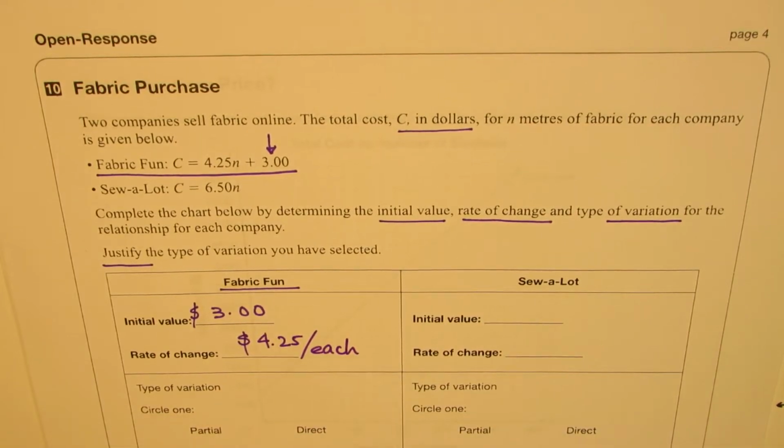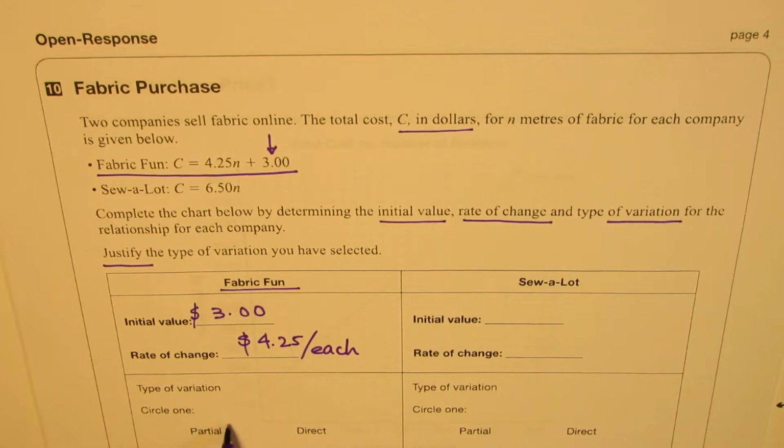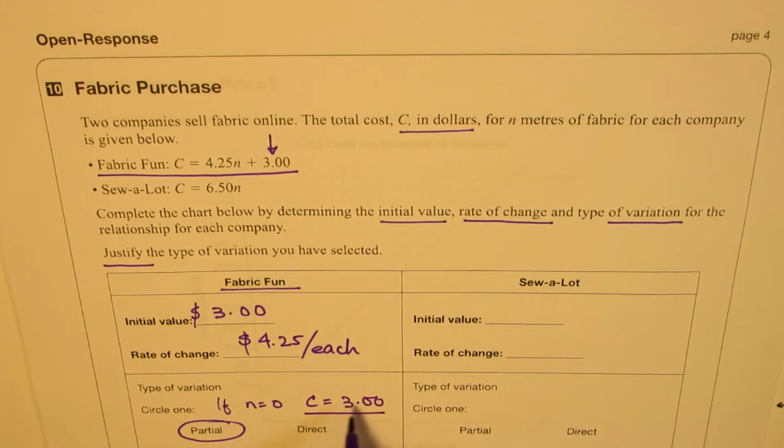Correct? So even 4.25 can work, but $4.25 each is the better rate of change. So whenever it is rate, it is some unit over some unit. Perfect? Type of variation. Now this is not a direct variation, it is a partial variation. Why is it so? Since if n equals 0, C is $3, right? It is not 0, right?